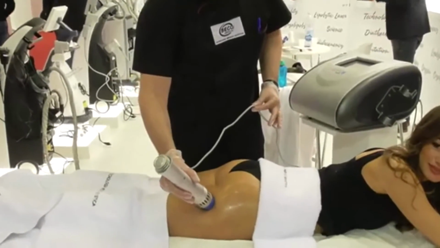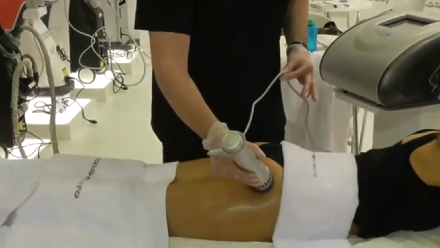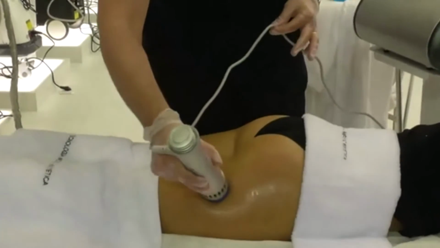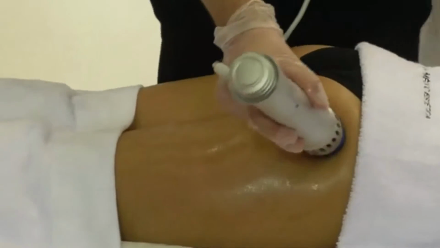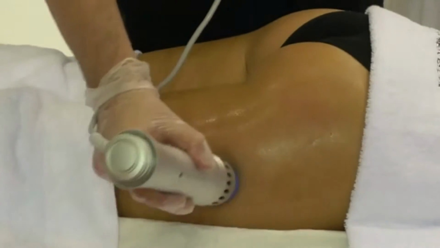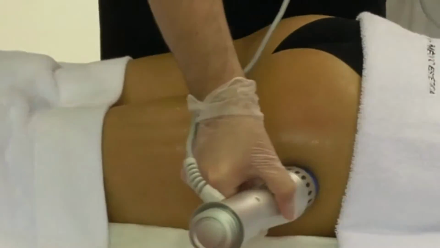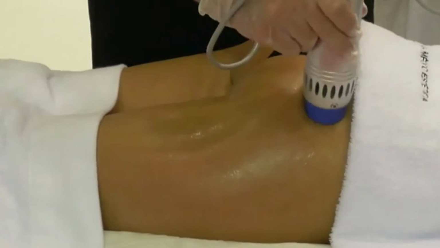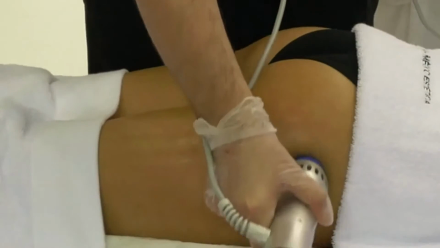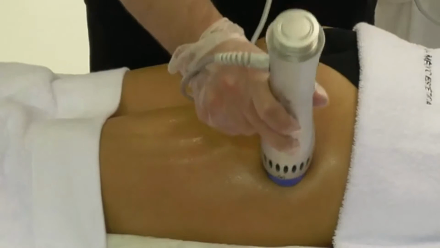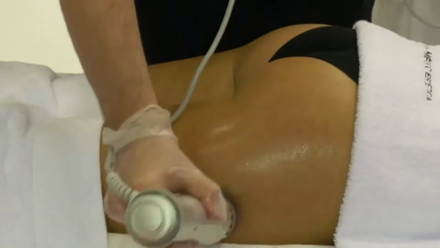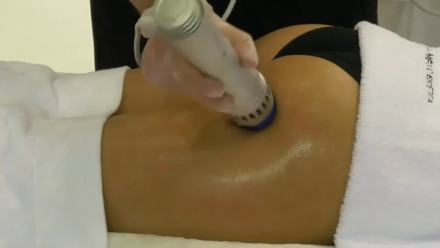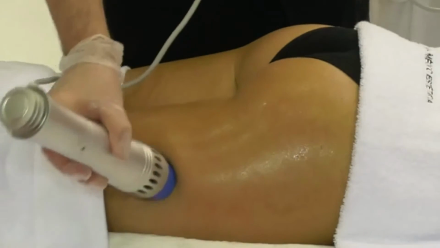And now, like this, I'm not pressing, so I simply go very easily like this, and I try to give a hand to the lymphatic drainage system of the patient. Quite simple, quite easy.